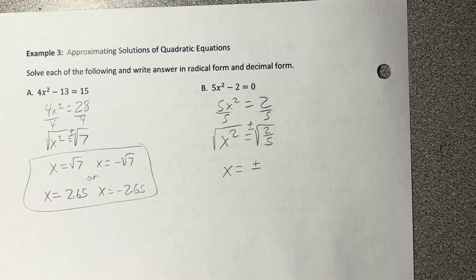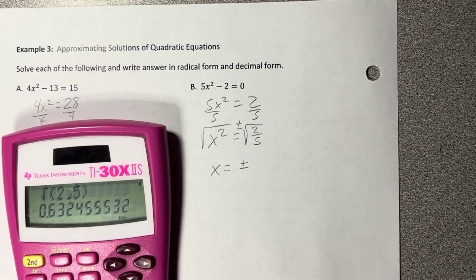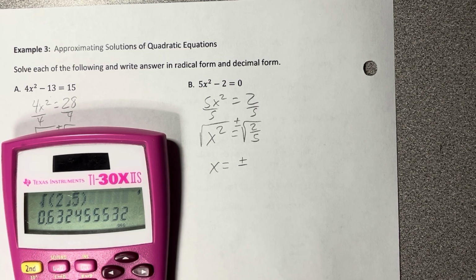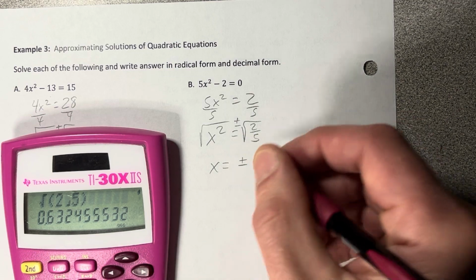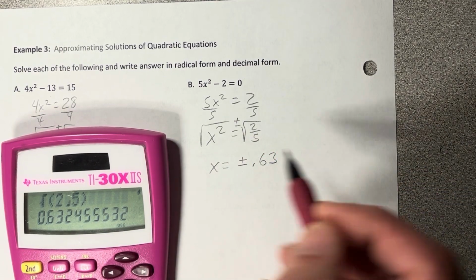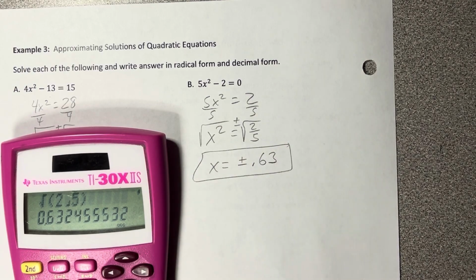I'm going to put square root of 2 fifths, and I get 0.63. Look to the right of the 3. I got a 2, so my 3 stays. 0.63. And you can write it like this, or you can split it up into 2 different problems.